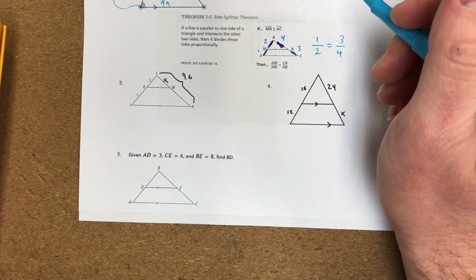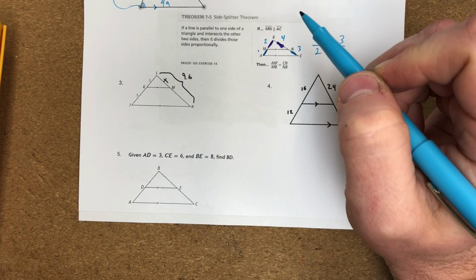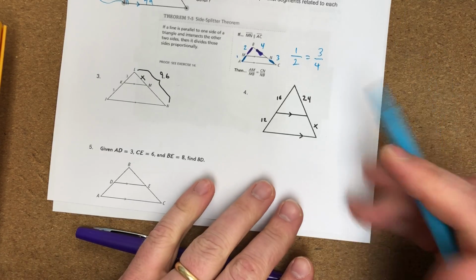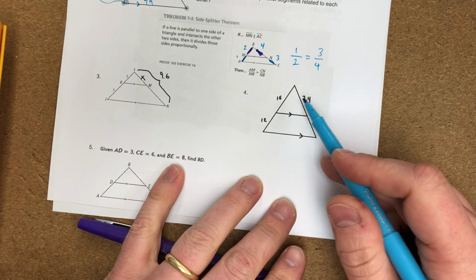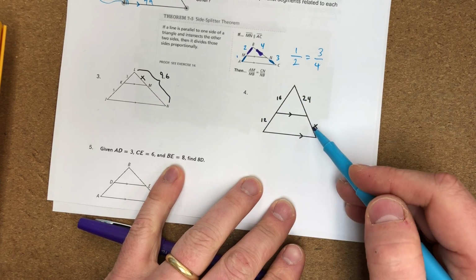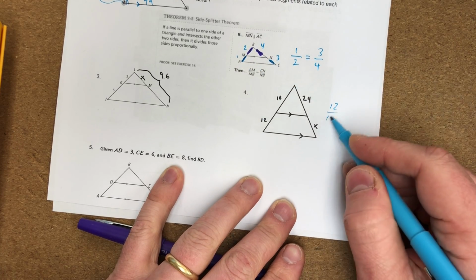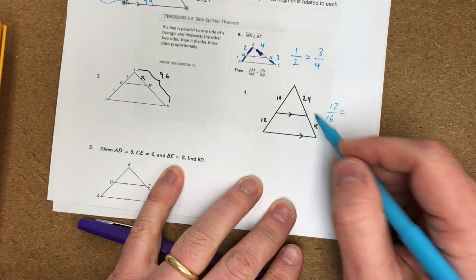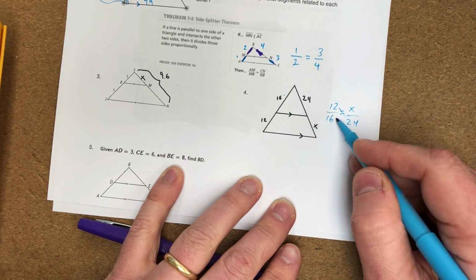And there's other things we can do too. And we don't actually need to know this theorem to do this one here, but it lets us do example 4 really, really easily. All I have to do for example 4, I have this piece, this piece, this piece, and I don't know that piece. I could just set this up. I could go 12 goes to 16 equals, I did that one to that one, so I needed to start in the same spot. X goes to 24, and now we'll just do the butterfly.